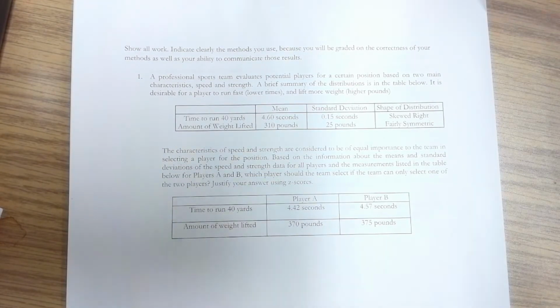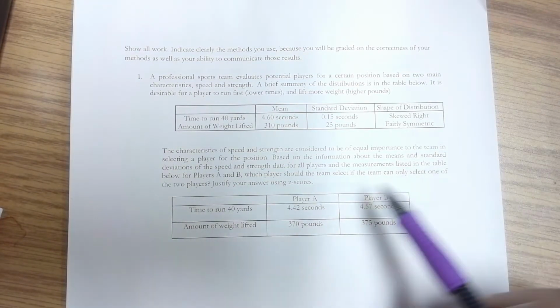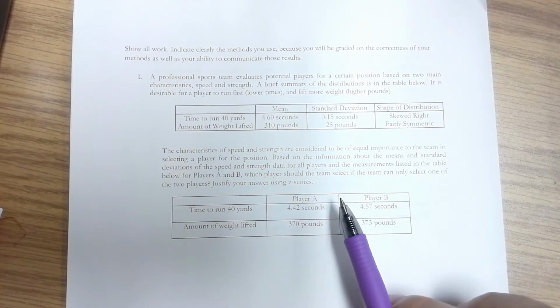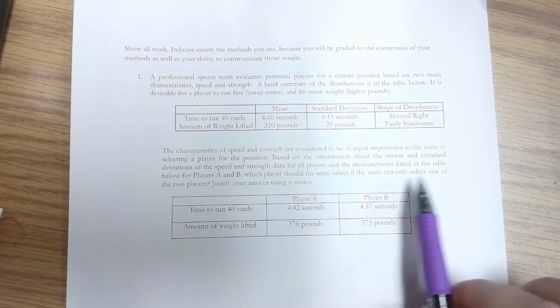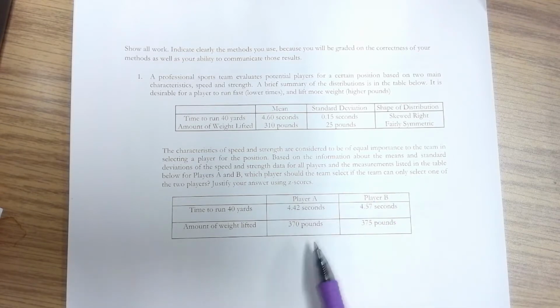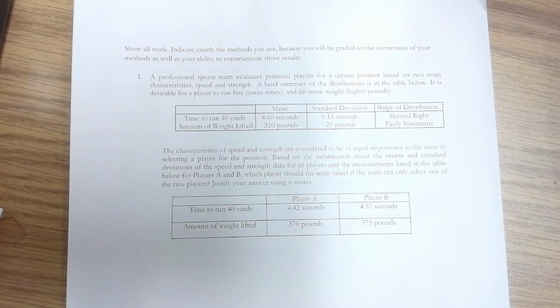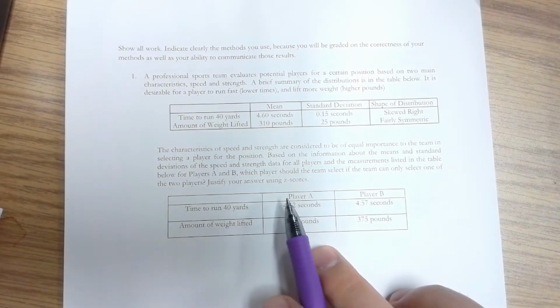The characteristics of speed and strength are considered to be of equal importance to the team in selecting a player for the position, based on the information about the means and standard deviations of the speed and strength data for all players and the measurements listed in the table below for players A and B. So which player should the team select if they can only select one of the two players? And it even says justify your answer using z-scores.